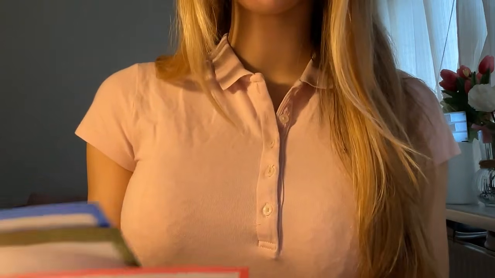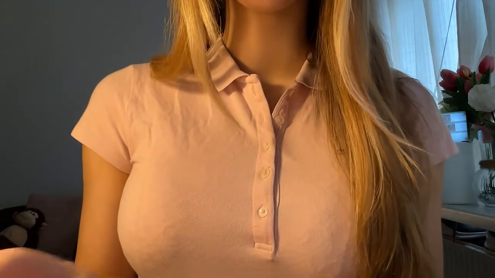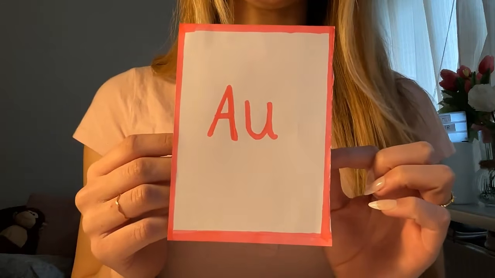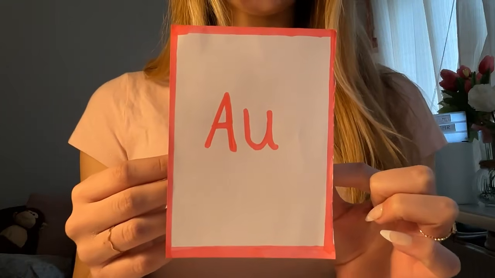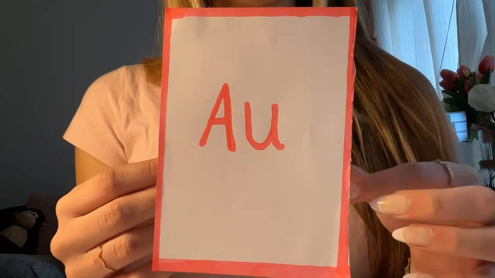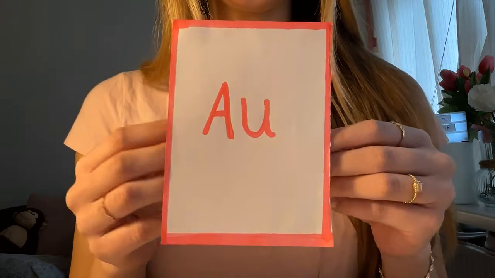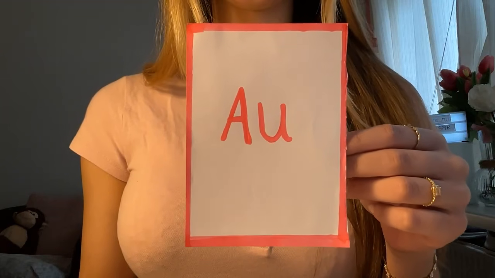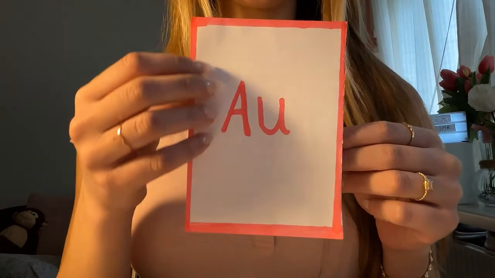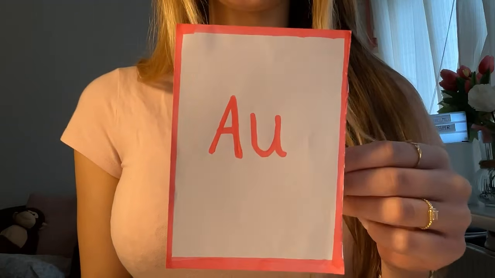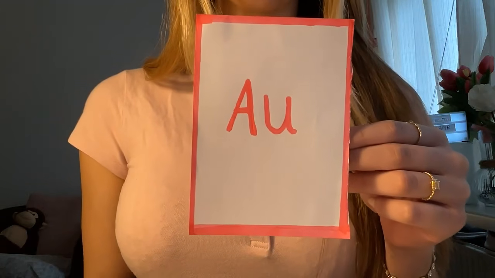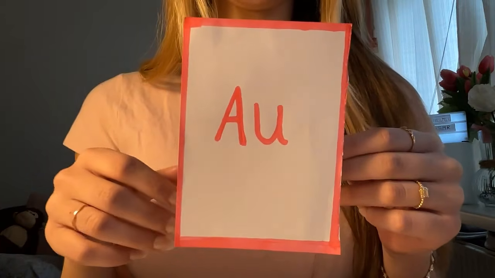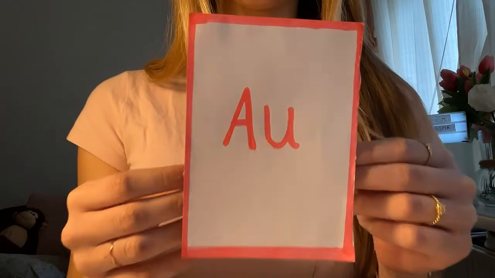Okay, we only have 3 left. Okay, let's do this one. So Au, capital A, lowercase u. What is the element? What is this element? Capital A, lowercase u. What is your guess? Which element is this? What do you think?